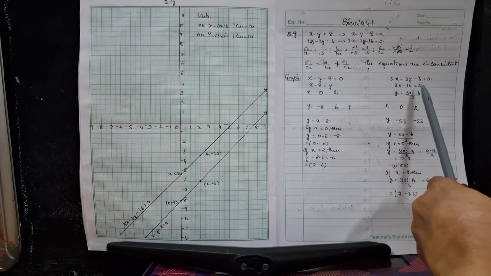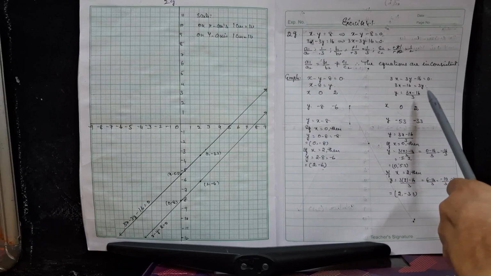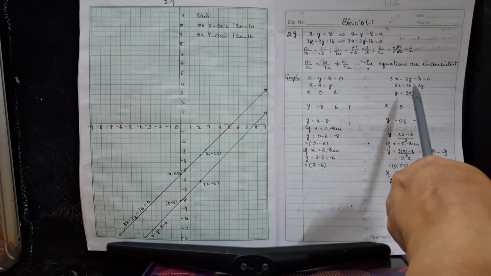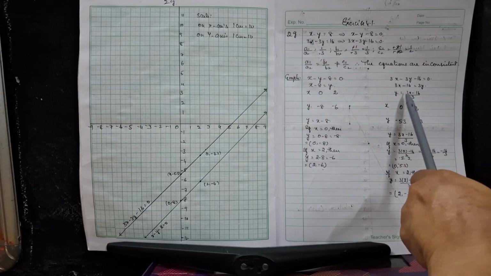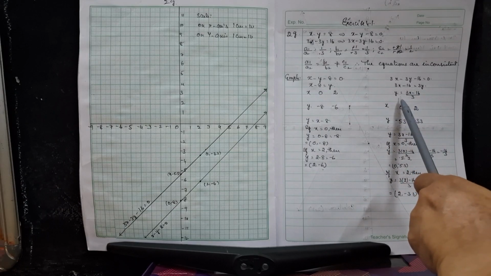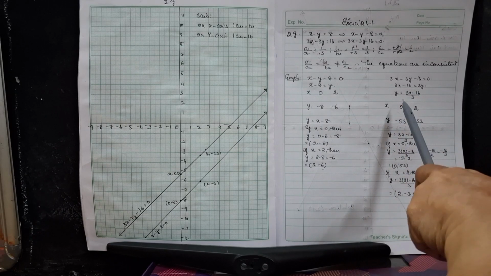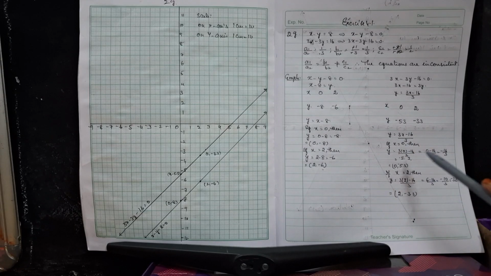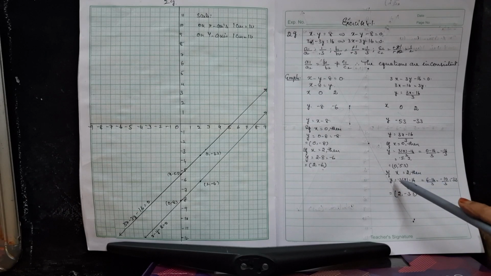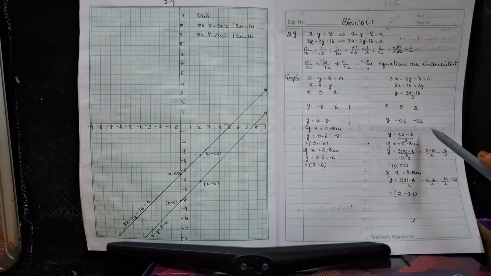Here 3x minus 3y minus 16 is equal to 0, 3x is equal to 16 minus 3y. Sending minus 3y here, 3x minus 16 is 3y, y is equal to 3x minus 16 by 3. So if I take x as 0, I have got y value as 0 minus 16 by 3, minus 16 by 3. That means minus 5.3 I got, children. Next, x is equal to 2. y is 3 into 2 minus 16 by 3, that is 6 minus 16 by 3, minus 10 by 3, minus 3.3. 2 and minus 3.3.